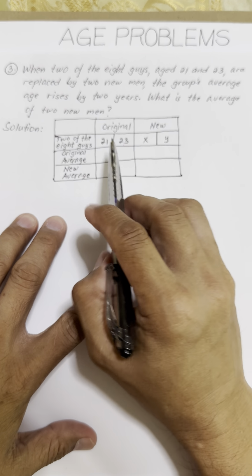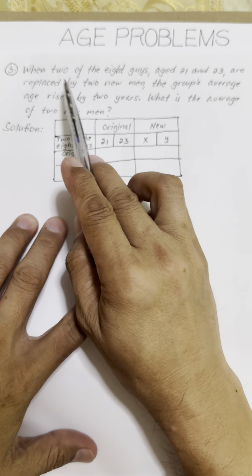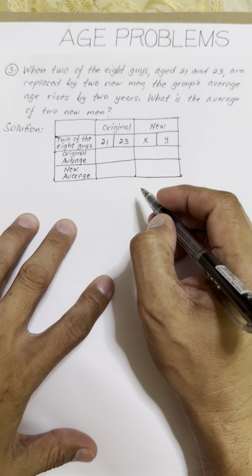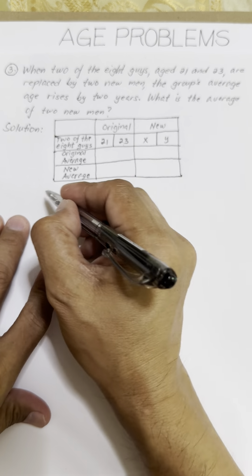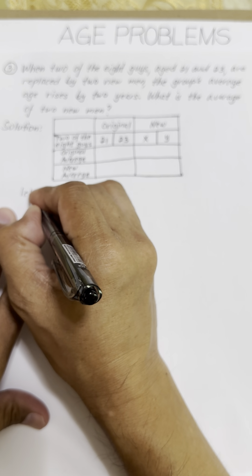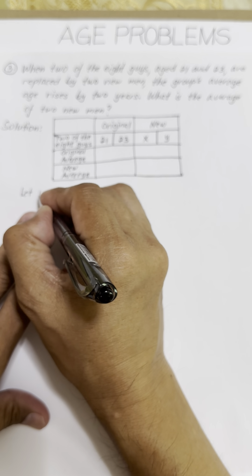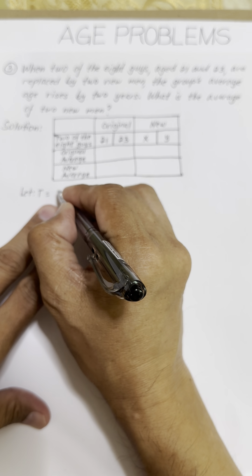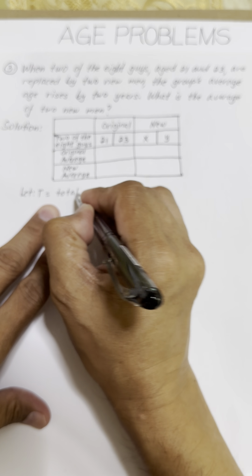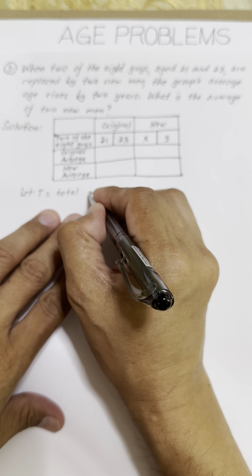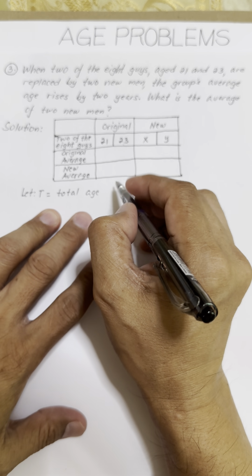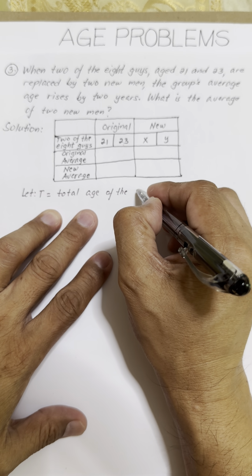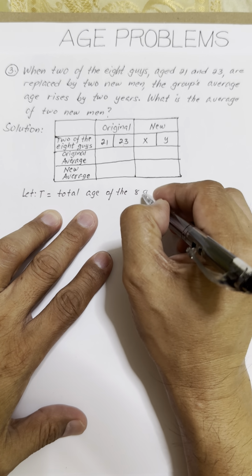Originally there are 8. The group is composed of 8 guys. So let T be the total age of the 8 guys.